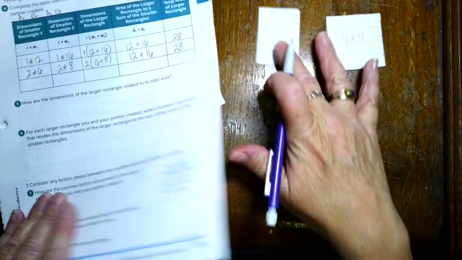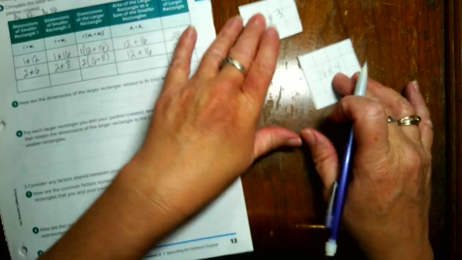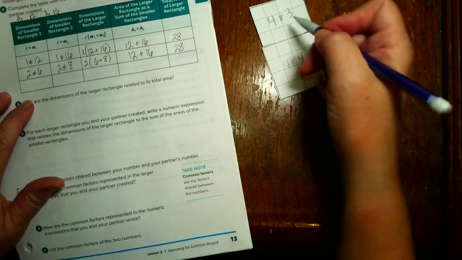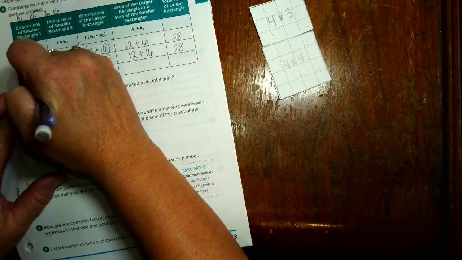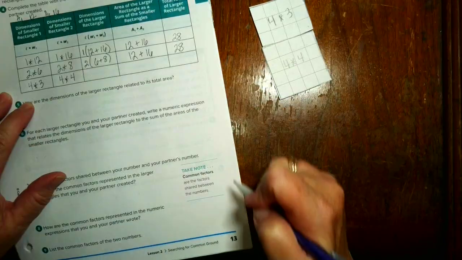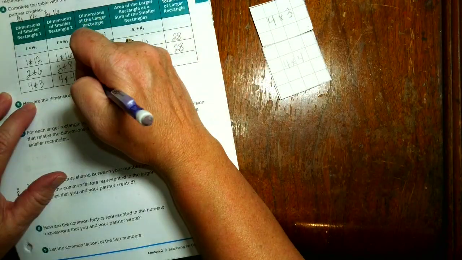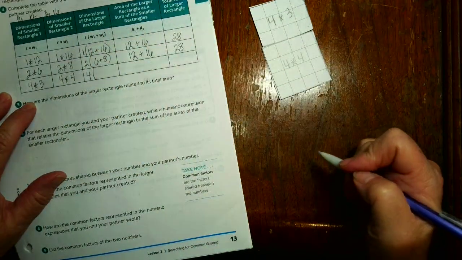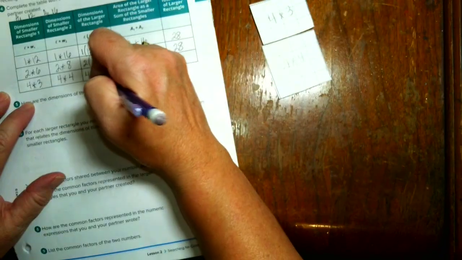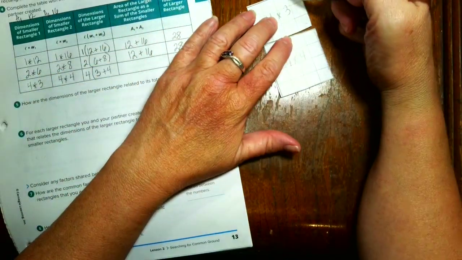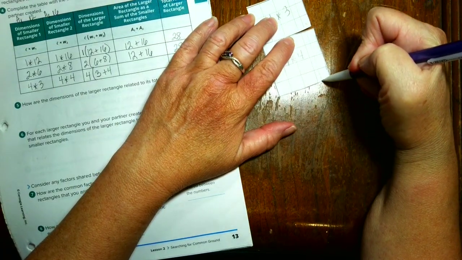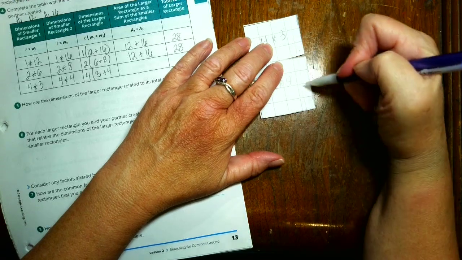And finally, our last one, we had a 4 by 4 and a 4 by 3. So 4 by 3, a 4 by 4. Our side that we had in common was the 4, so that's what's going out in front. And then this one was 3 plus 4, right? Because this one, it's 4 across and then 3 this way, plus 4 continuing in that way, 3 and 4.